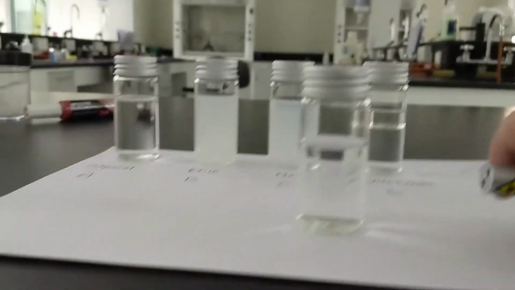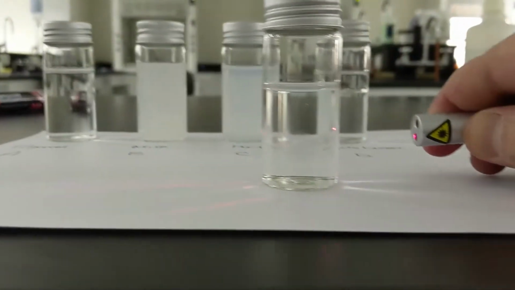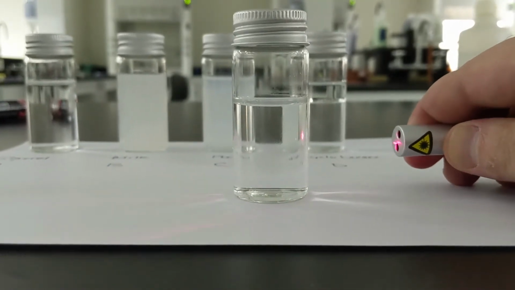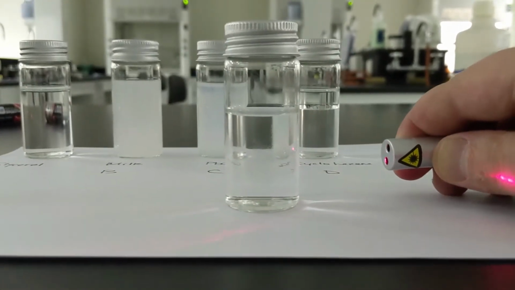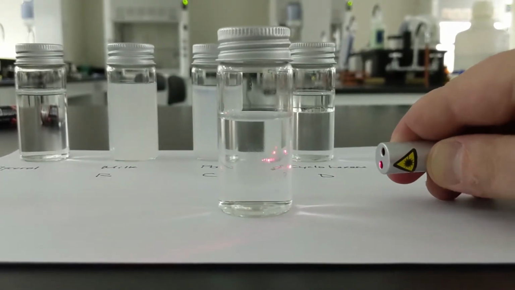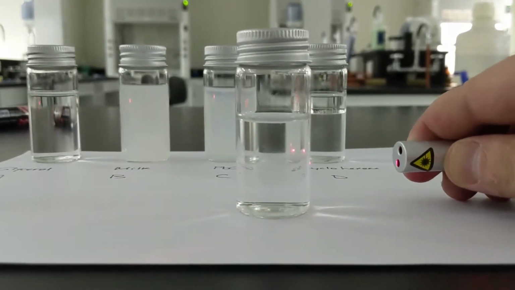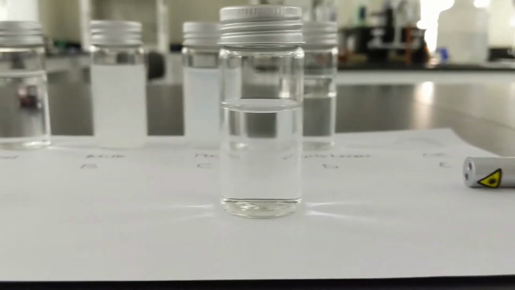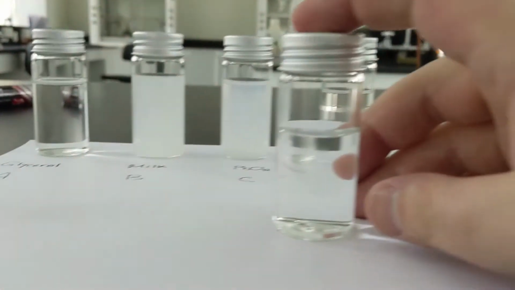Okay, the 7-Up. Now this is an interesting one. 7-Up, let's shine my light through it. It's looking a lot like water, right? I don't see anything happen here. This is full of carbon dioxide, but carbon dioxide is a clear and colorless gas, and I'm not seeing any refraction here. This is apparently looking like a good homogeneous solution.